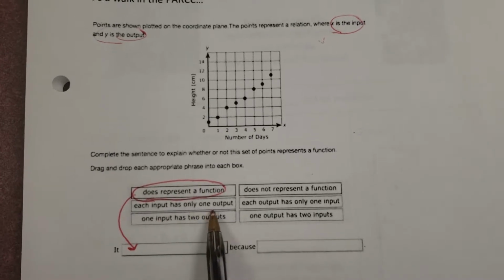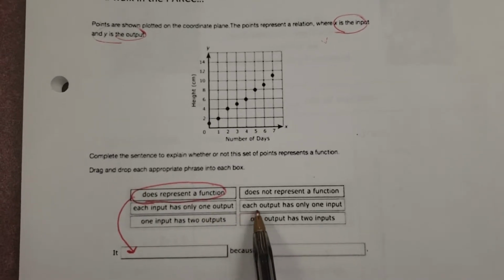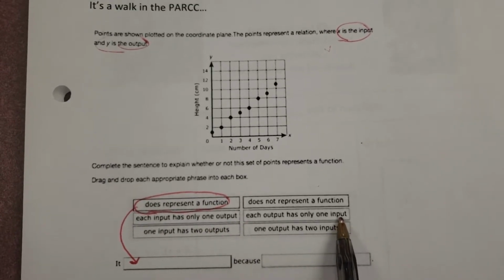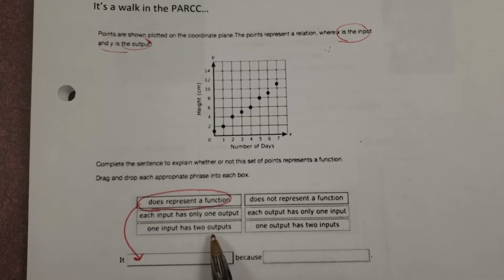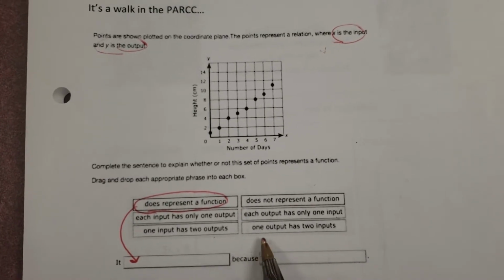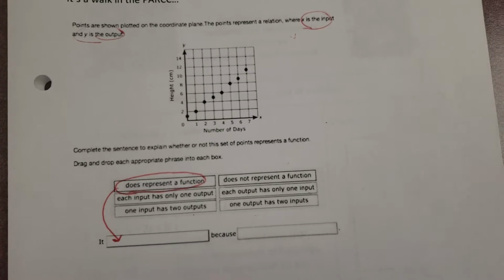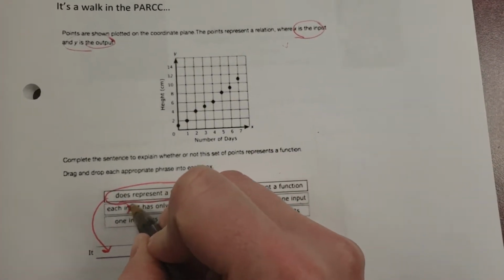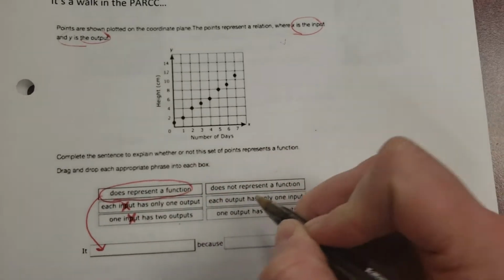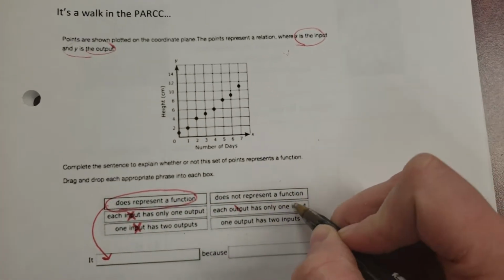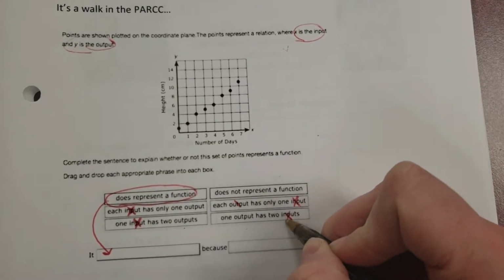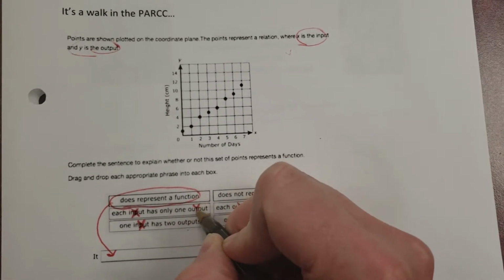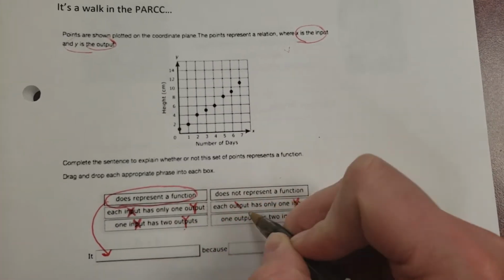Each input has only one output. Each output has only one input. One input has two outputs. One output has two inputs. Wow, that's confusing. Let's replace input with x, and output with y.